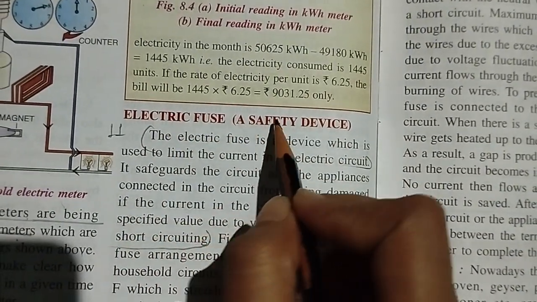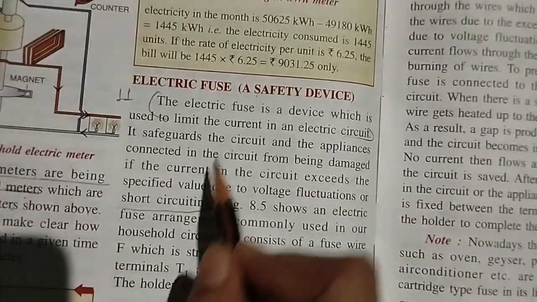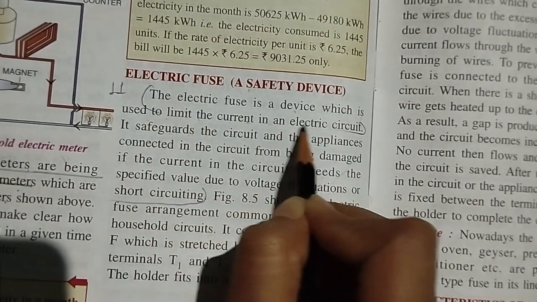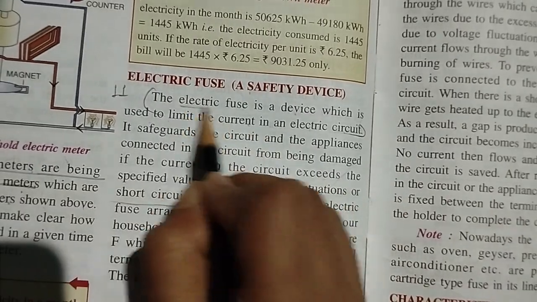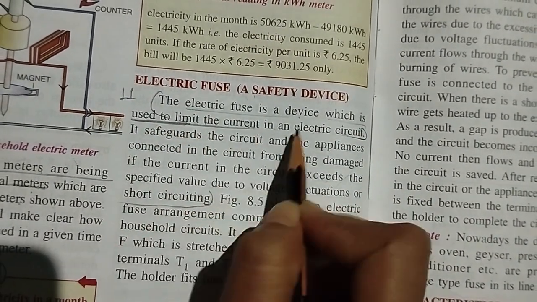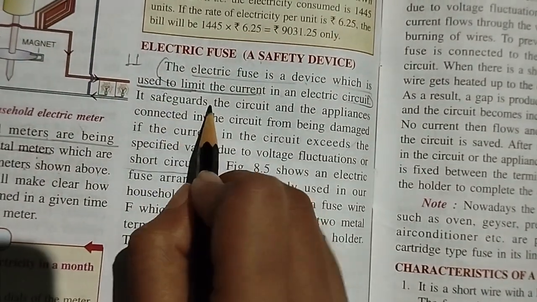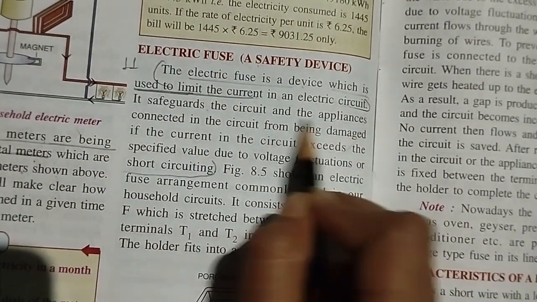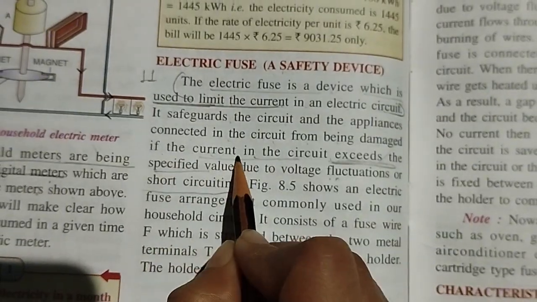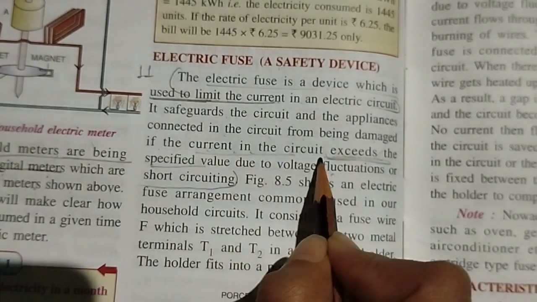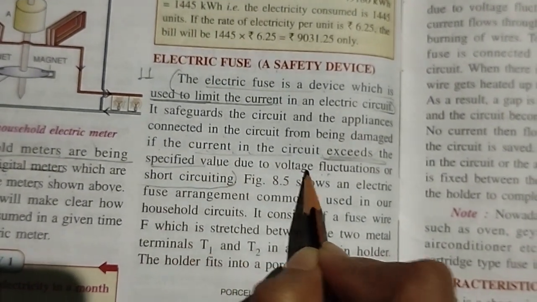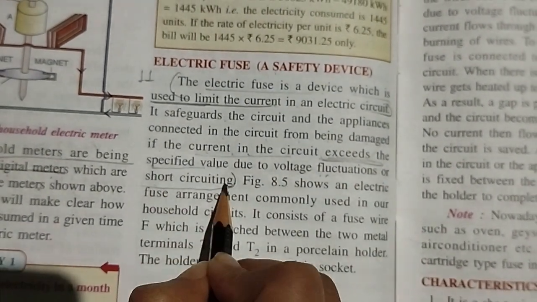Now, electric fuse, a safety device. An electric fuse is a device which is used to limit the current in an electric circuit. It safeguards the circuit and the appliances connected in the circuit from being damaged if the current in the circuit exceeds a specific value due to voltage fluctuations or short circuiting.